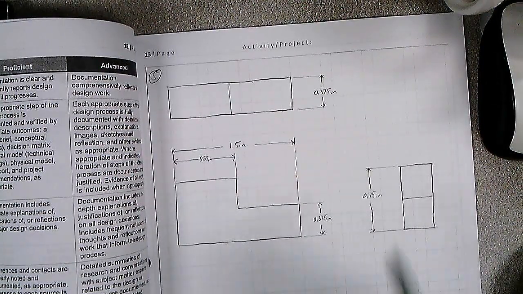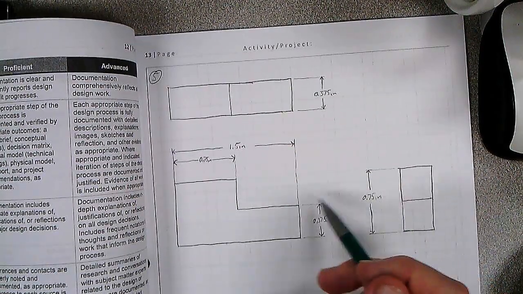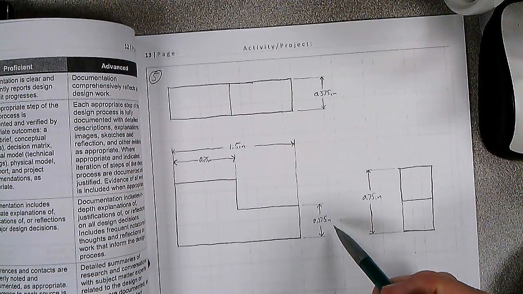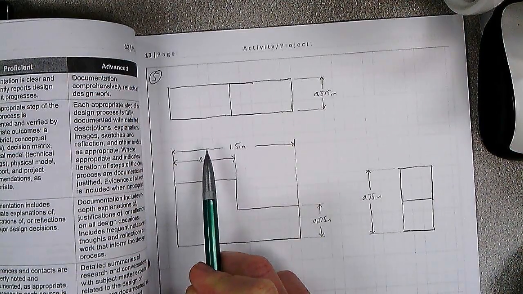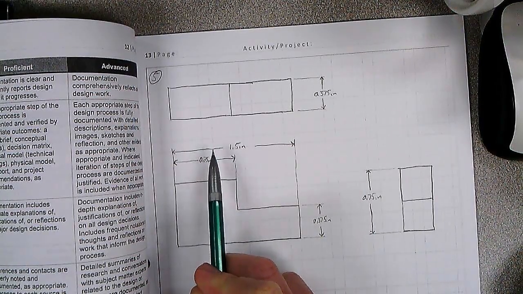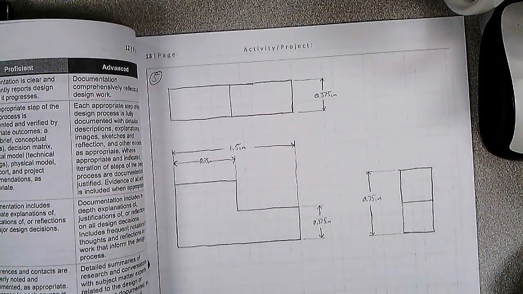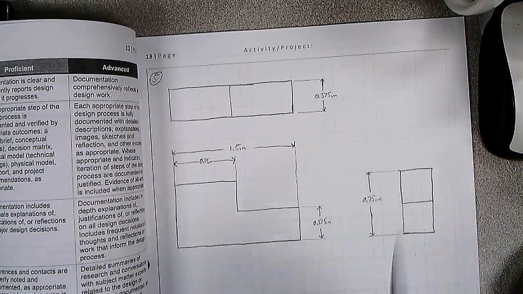This is all technically correct. Now that I'm looking at it, I wish that I had done my overall height over here on the front view, because it just looks a little bit better when you have your dimensions nested. That's where you have the overall view and the next smallest view and the next smallest view, and so forth. And so I wish I'd put both of these two numbers on the same view, but it is still technically correct.